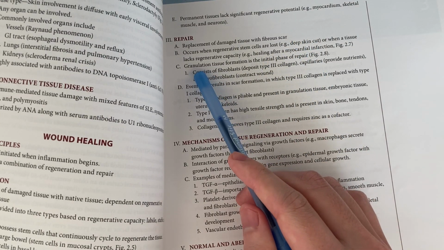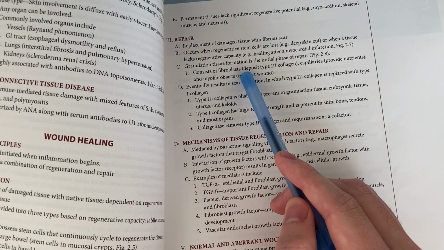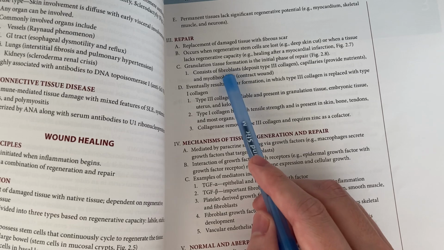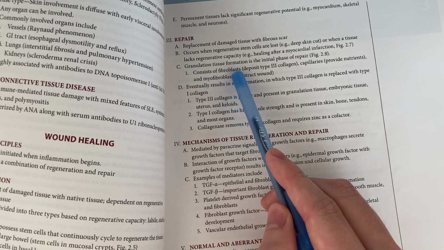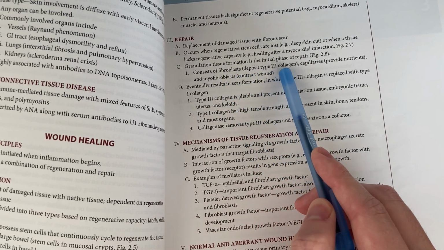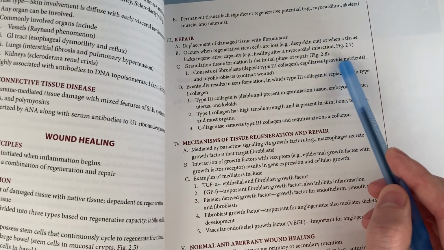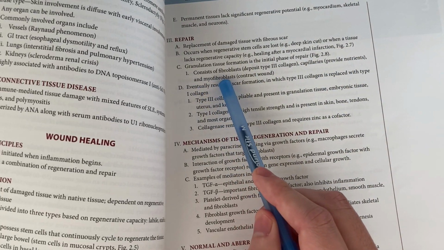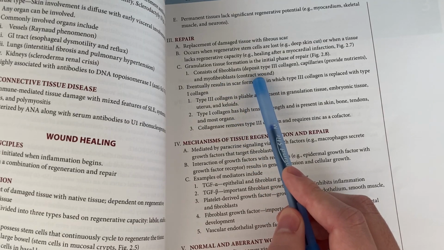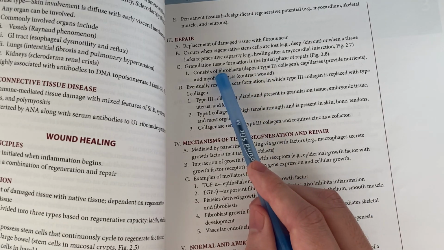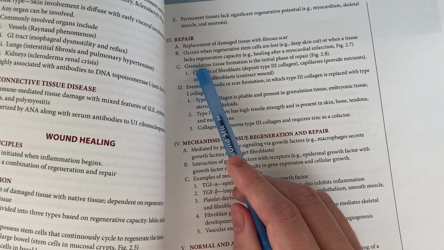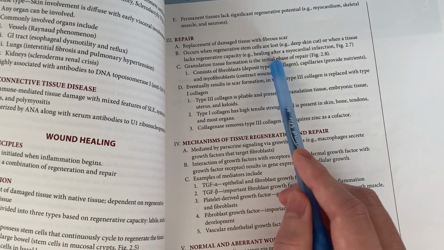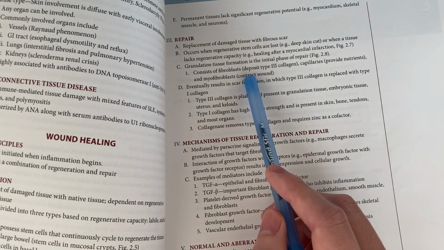And the granulation tissue will consist of fibroblasts, capillaries, and myofibroblasts. Fibroblasts are responsible for depositing type 3 collagen.